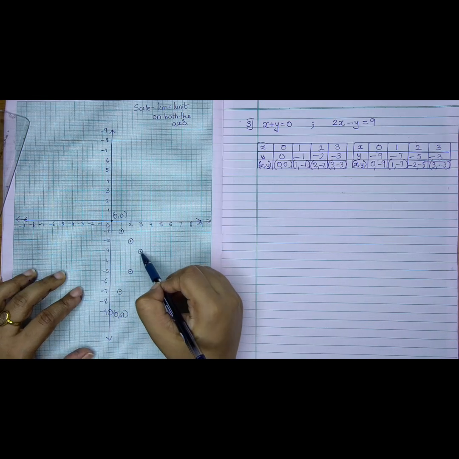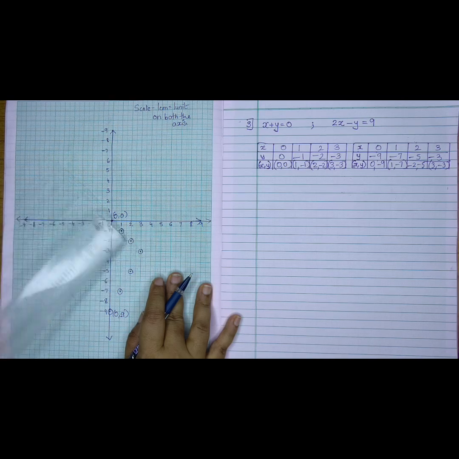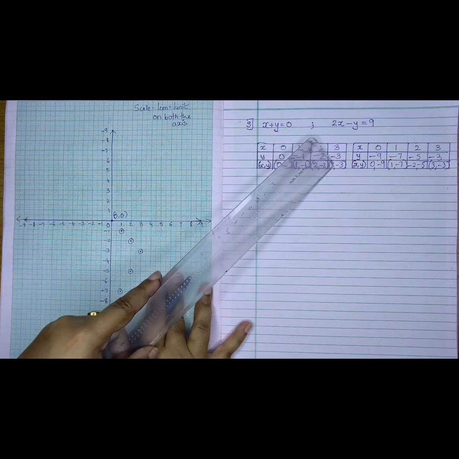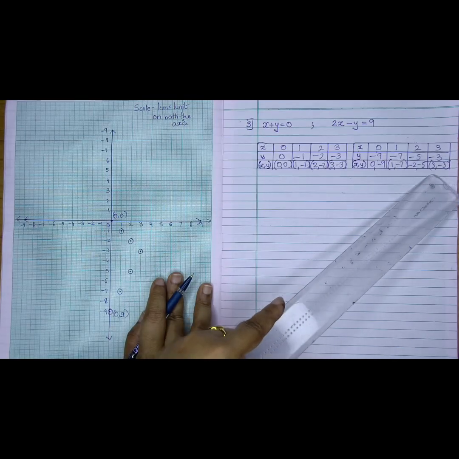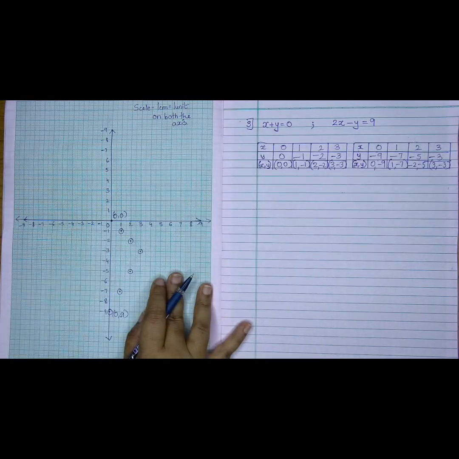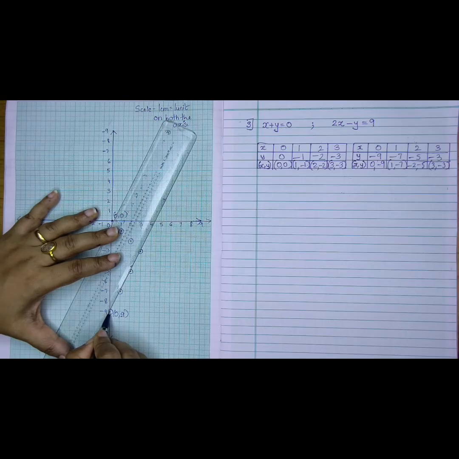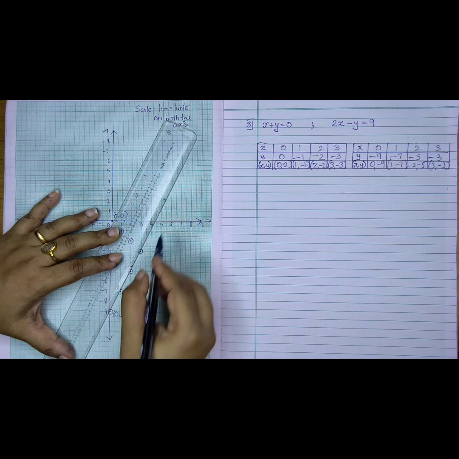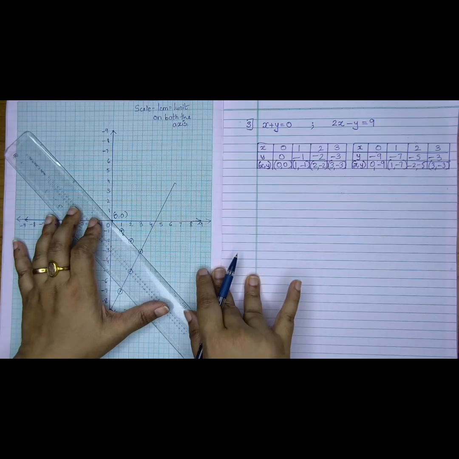So we will join this. 3 and minus 3 is again over here. It is common here. Here also it is 3 and minus 3 on this line, and on this line also it is 3 and minus 3. It is common. So common point over there. Now we will join both the lines. And this one.